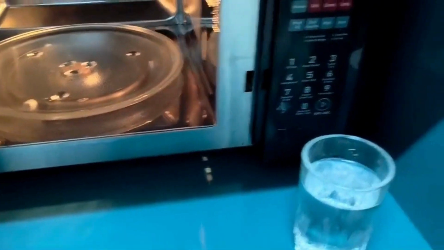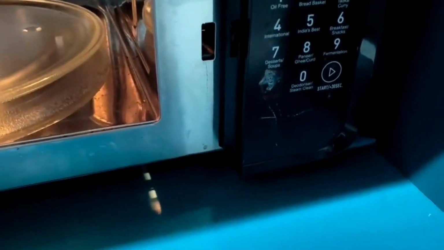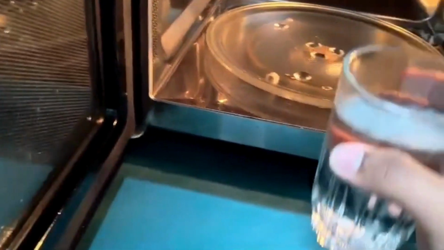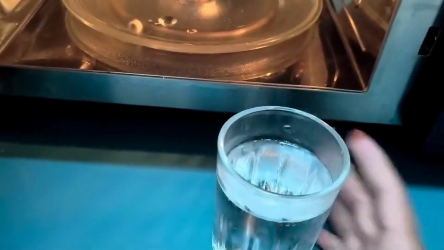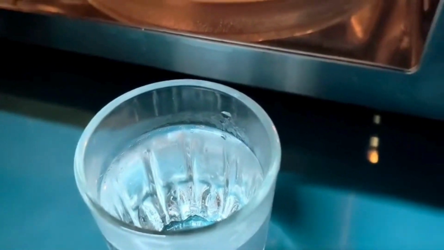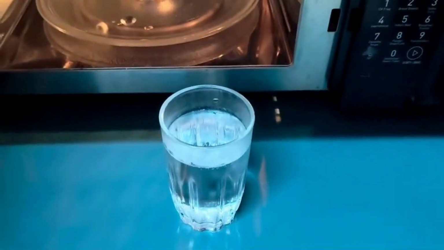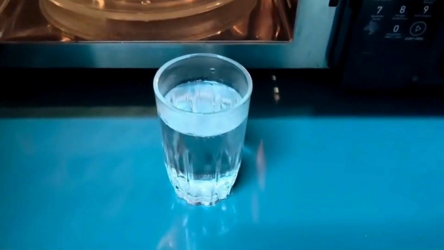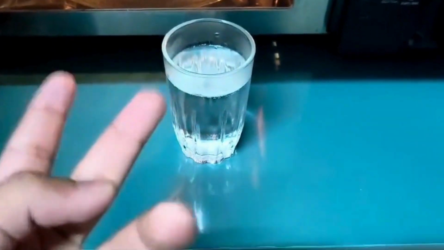I have a microwave over here and I'm gonna place a cup of water inside it. Let's observe what happens, and let's open it. As you can see, there's visible water vapor on the inner walls of this glass. So, how did this microwave heat my cup of water without any visible fire, coil, or heat?